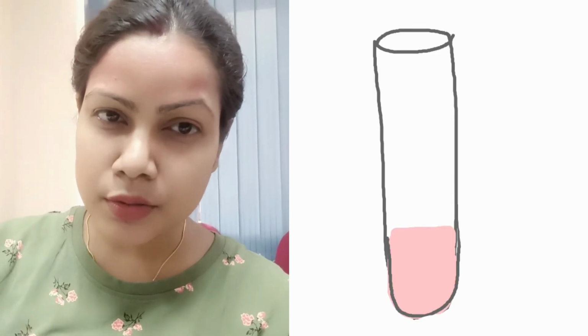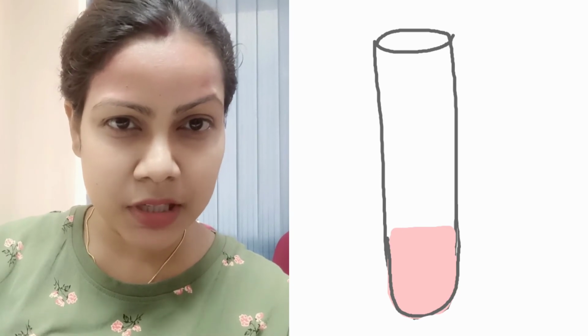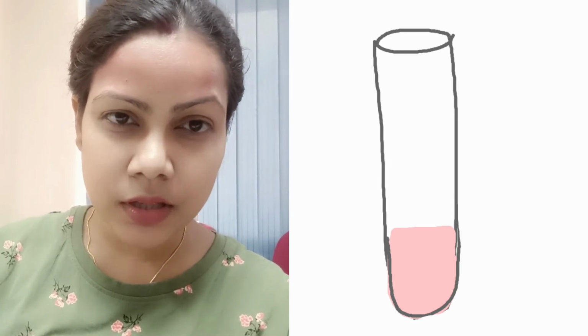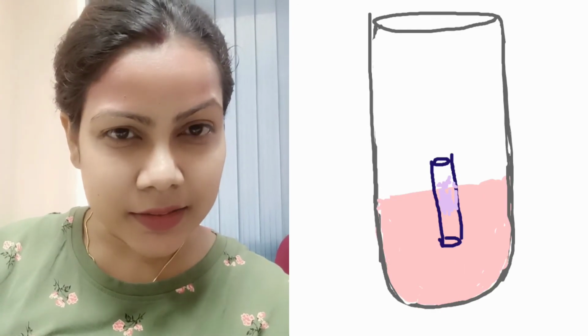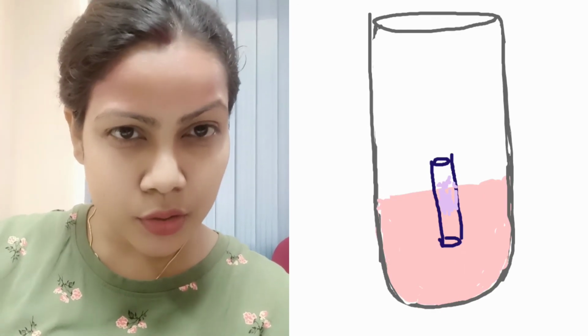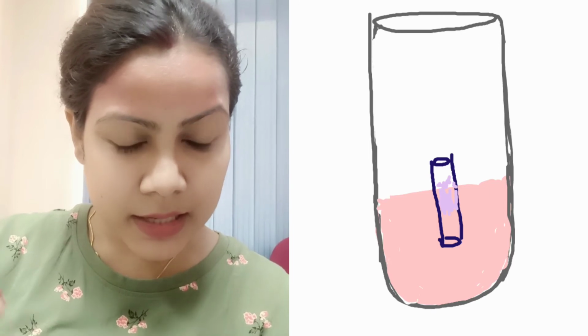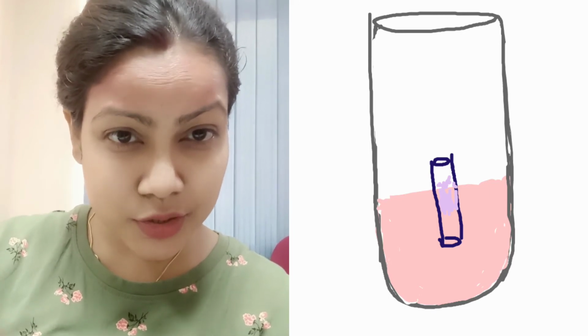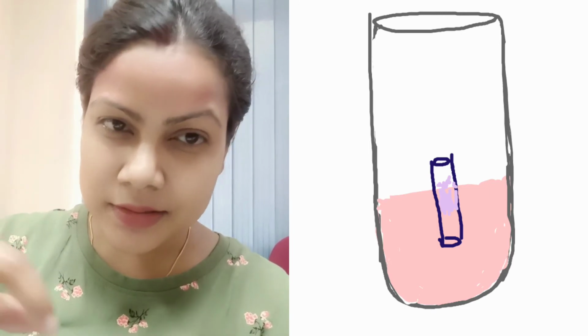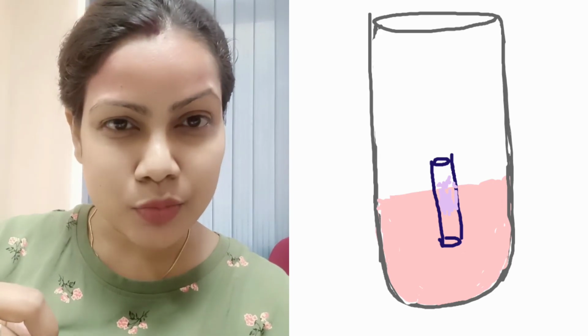We also need a bigger test tube having semi-solid culture media, and then we place this small hollow tube, also called the Craigie tube. That's why this method is named the Craigie tube method.